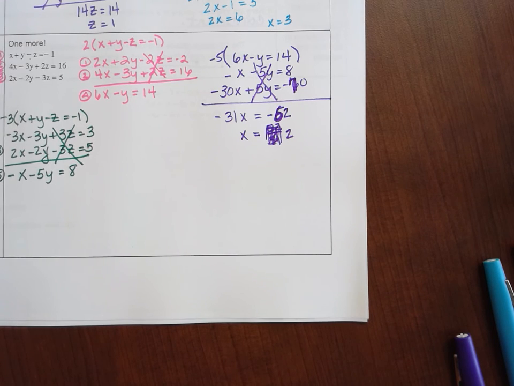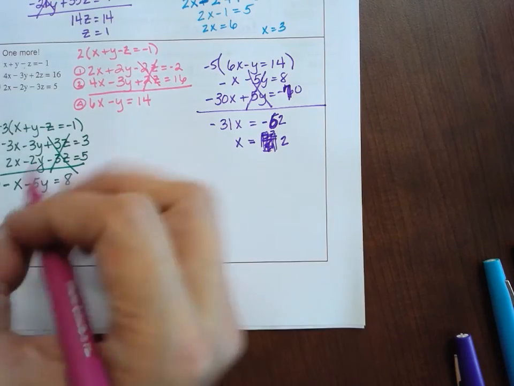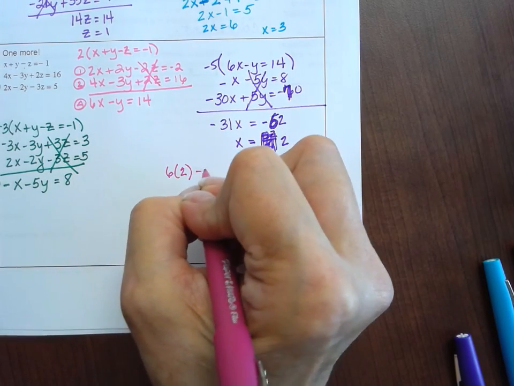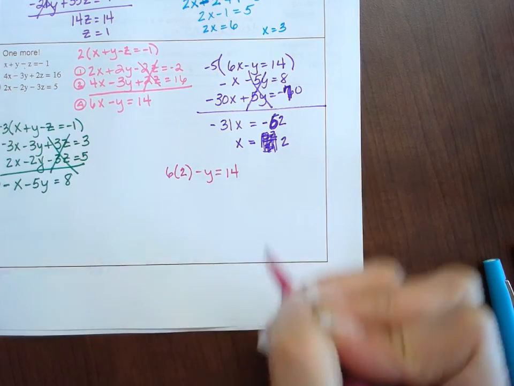Carter, which equation do you still want to enter it into? 4 or 5? 4. Okay. So that means 6 times 2 minus y equals 14.